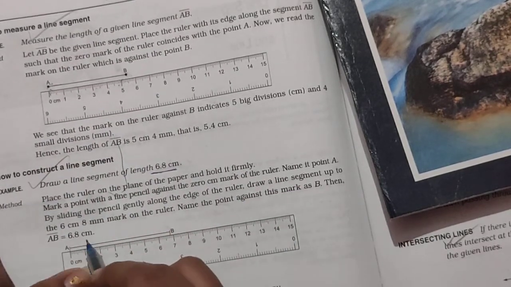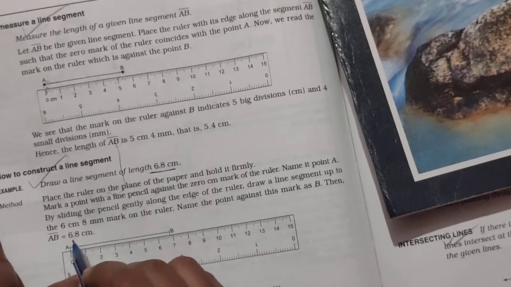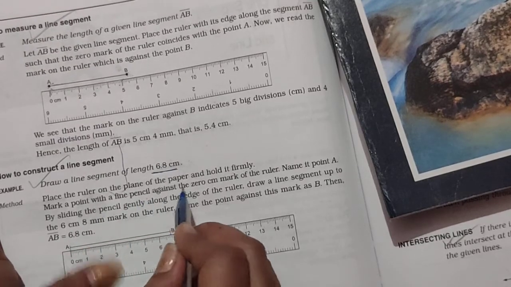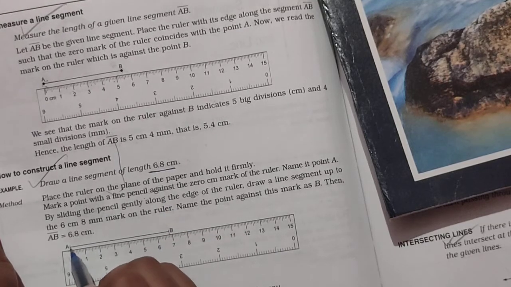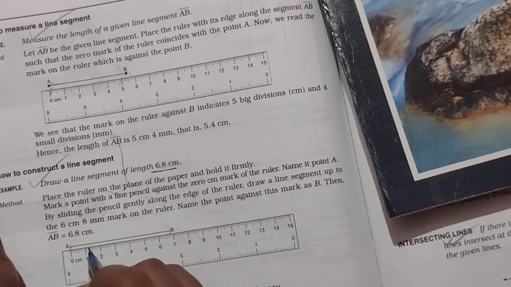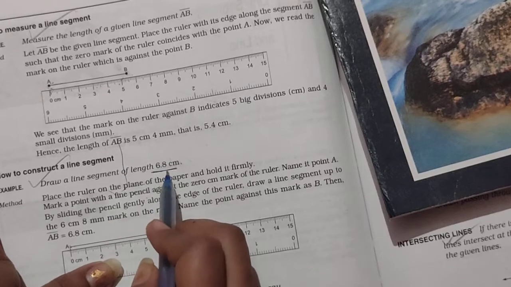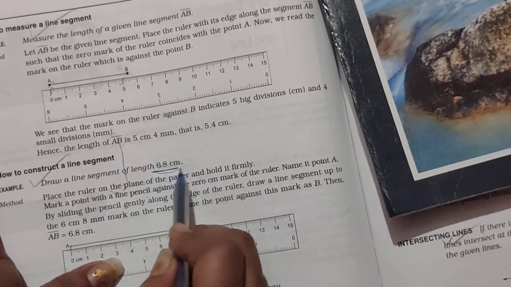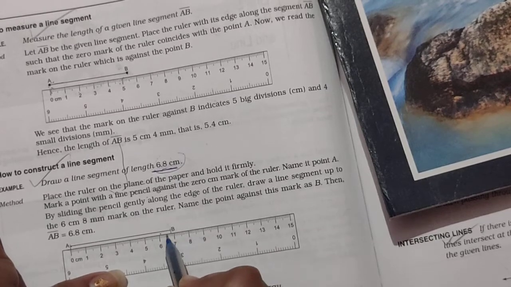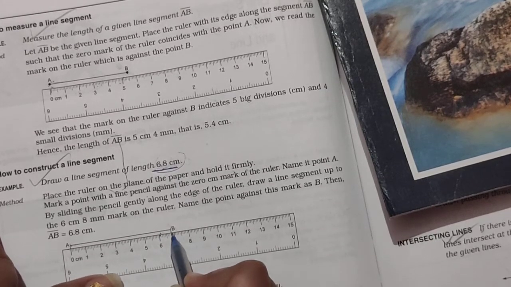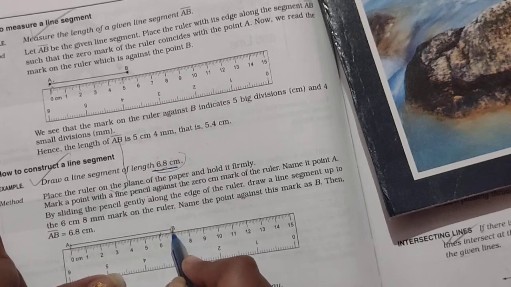Now you have to place the ruler. Now you have to mark a point with a fine pencil against the 0 centimeter mark of the ruler. Then you have to look at how much measure you have to draw. 6.8 centimeters, so 6 big divisions and after 6, 8 small divisions. Now you have to mark a point here.